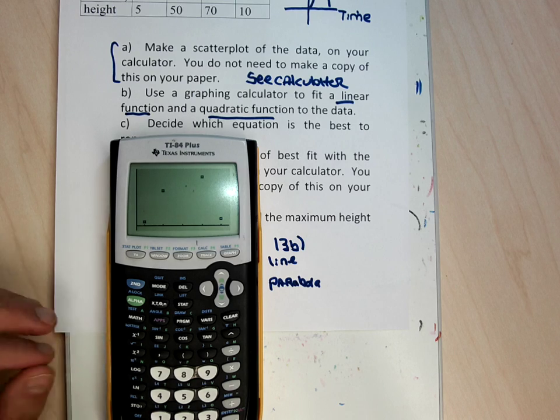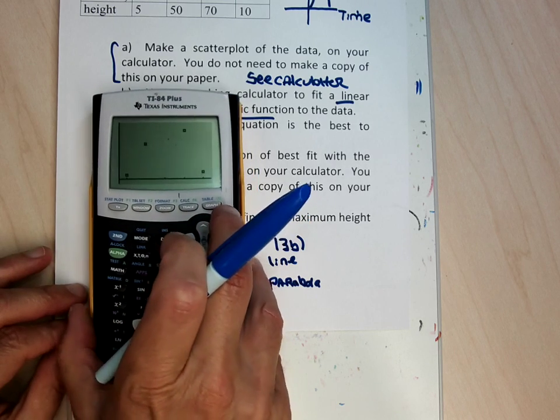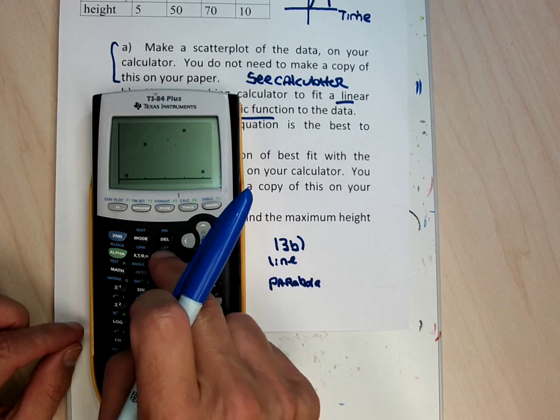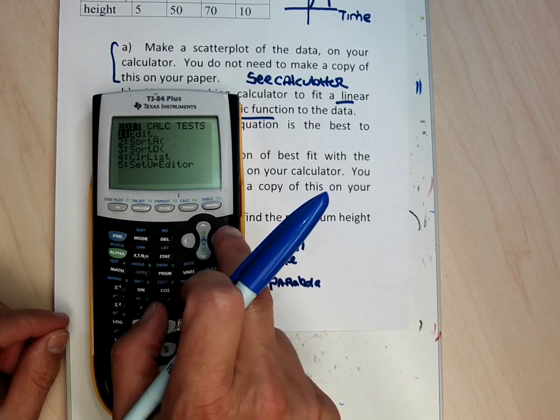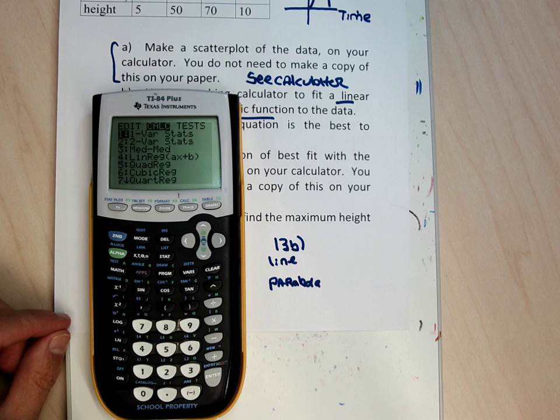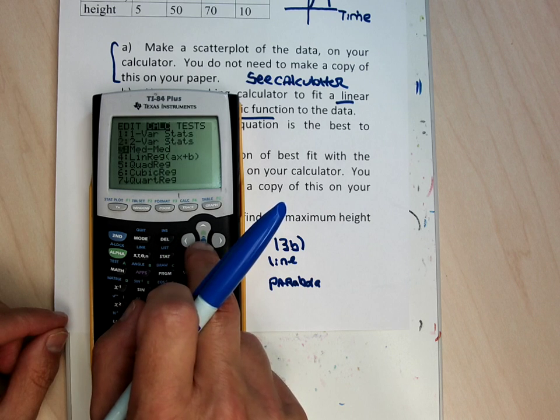To get the equation for the line to fit the data, we hit the stat button, we arrow right to calc, we arrow down to linear regression.